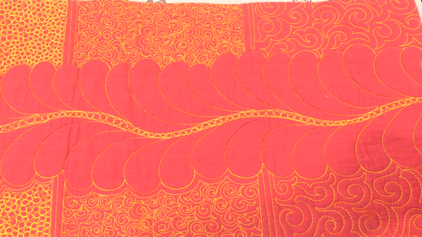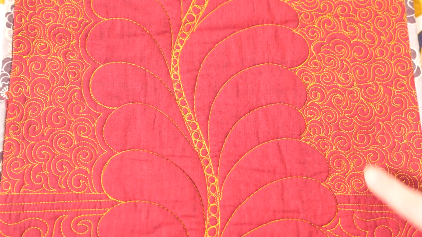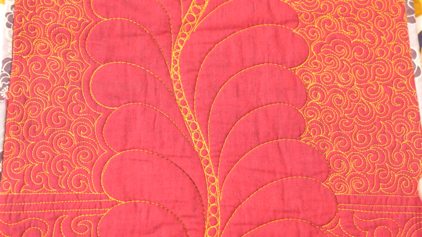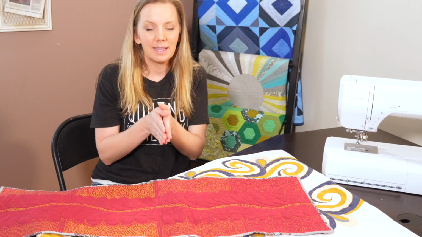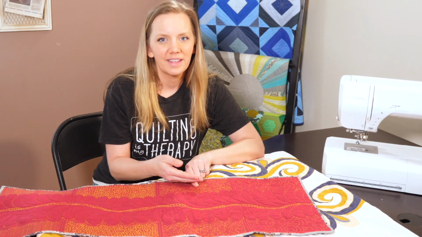Now as we move along the feather to this section, we have that same shape, we have that same design, that swirl, but the density is much smaller. Now density just refers to the spacing between the lines, and so here I have the bigger feather, the smaller filler, and that's going to make it pop.